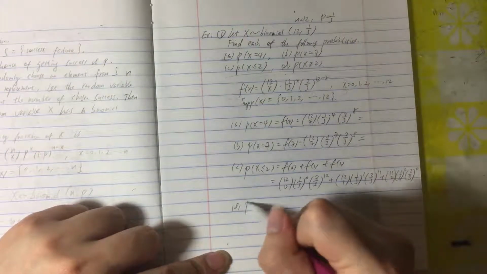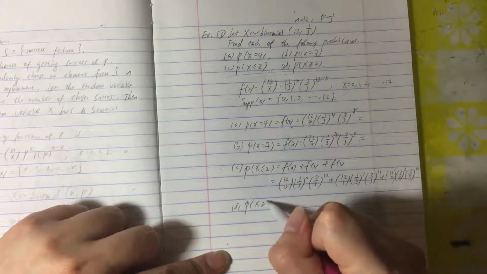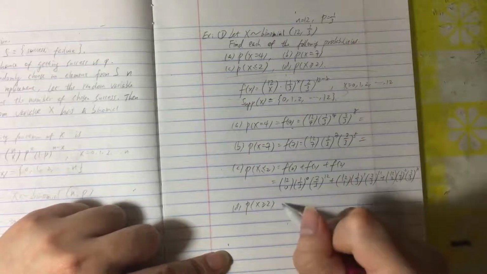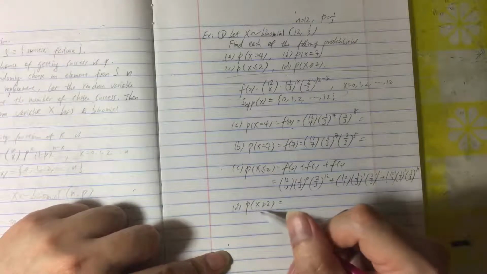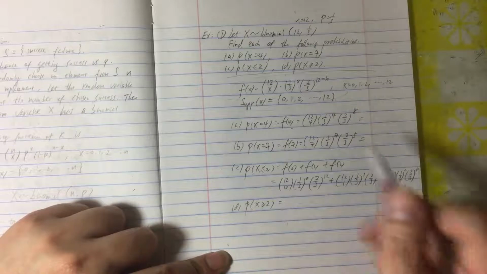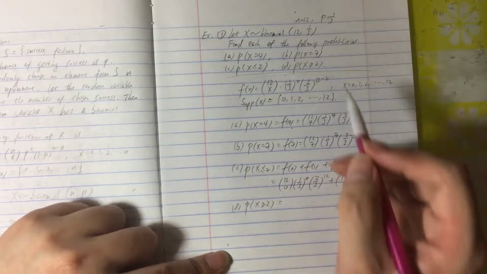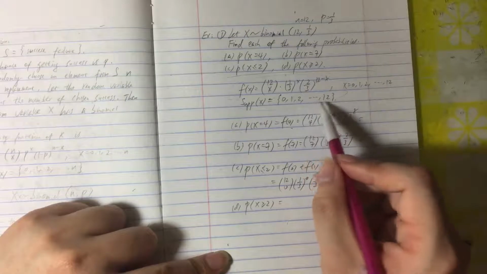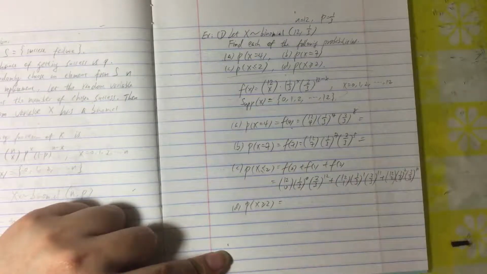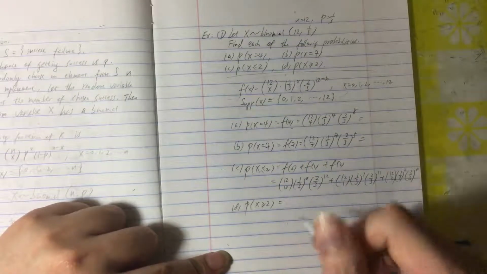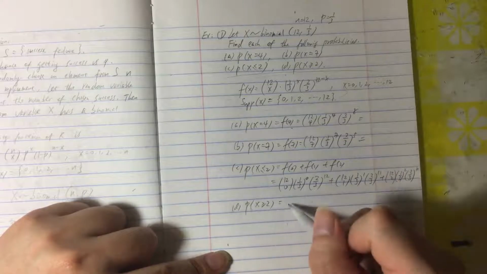Part D, what's the probability that x greater or equal to 2? If x is greater or equal to 2, x could be 2, 3, 4, 5 until 12. If we find x equal 2, 3, 4, 5 up to 12, there may be too many terms. It may take too much time. A simpler way is think of the complement.